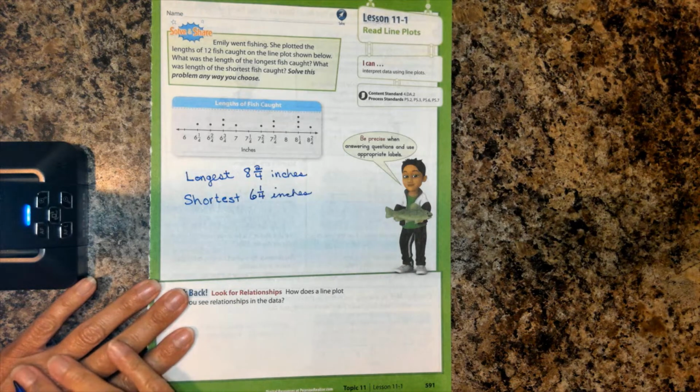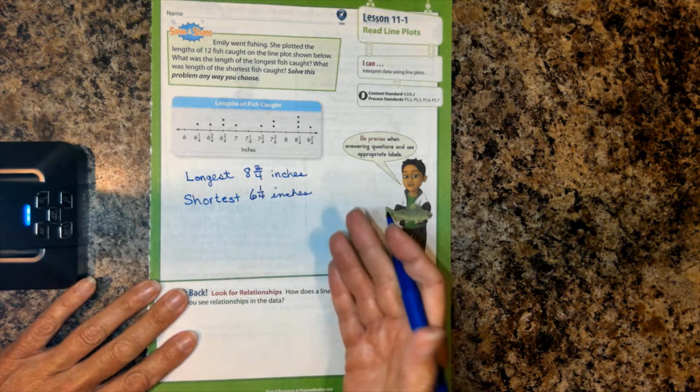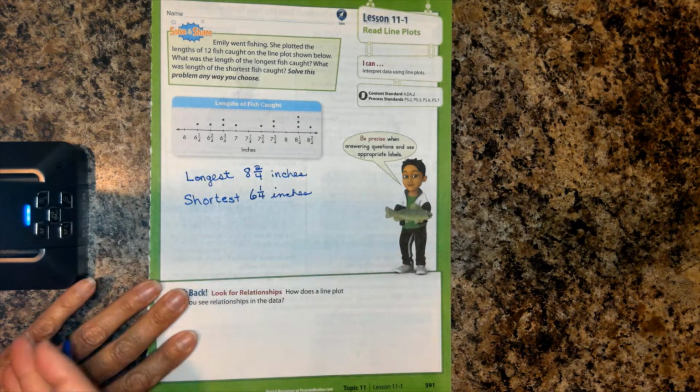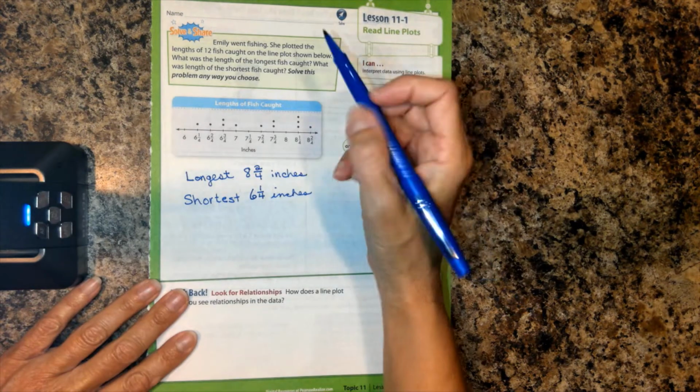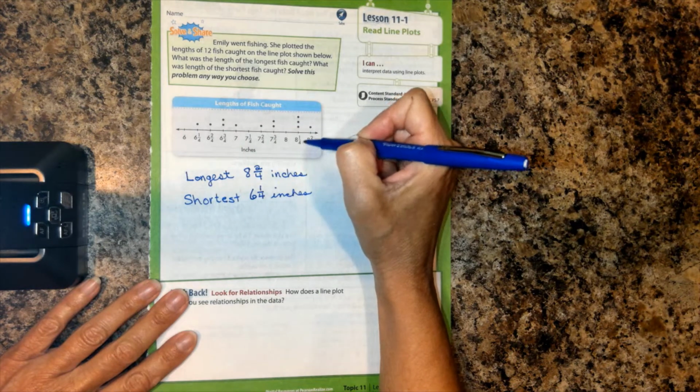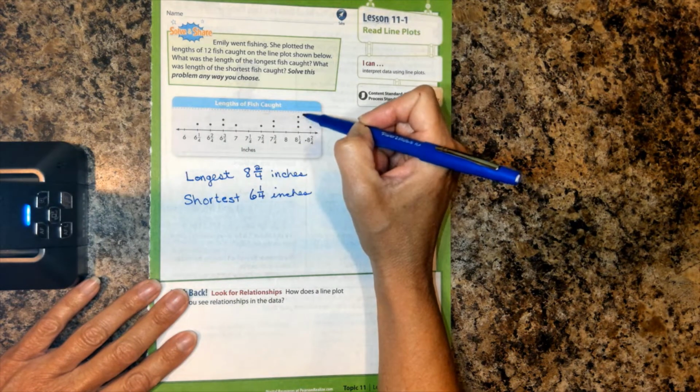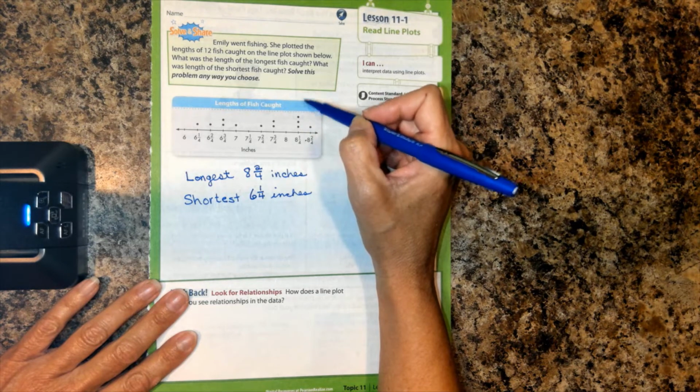So questions that can be answered using your line plot would be, what is the largest fish? What is the shortest fish? You could also ask yourself, what is the most common length of fish caught? Which means, which of the numbers got the most fish? And that would be 8 1/4 because they caught 3 fish that were that length, and that was the one with the most marks or got the most votes.